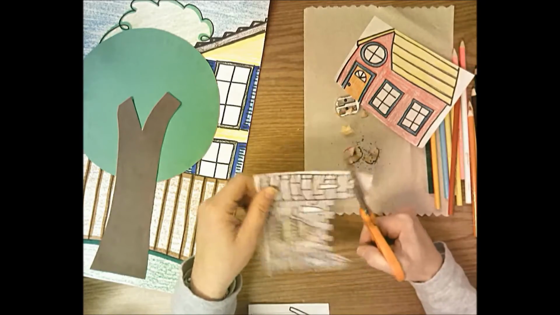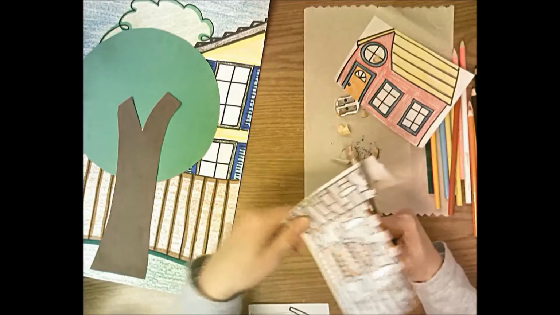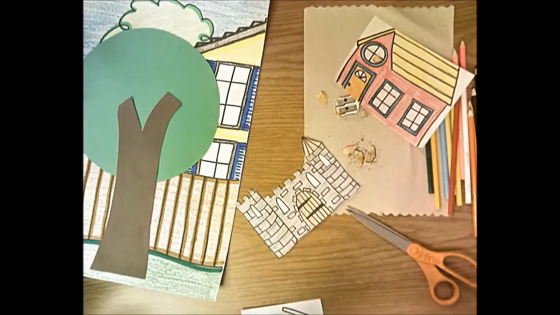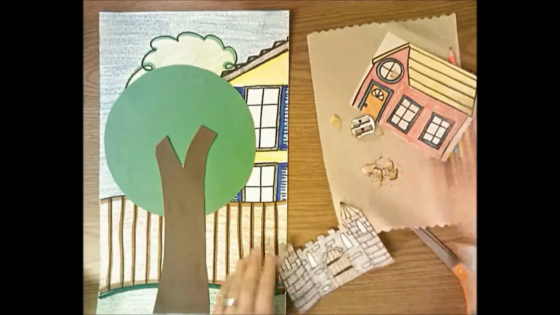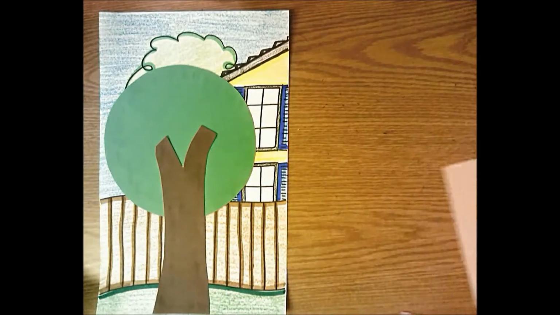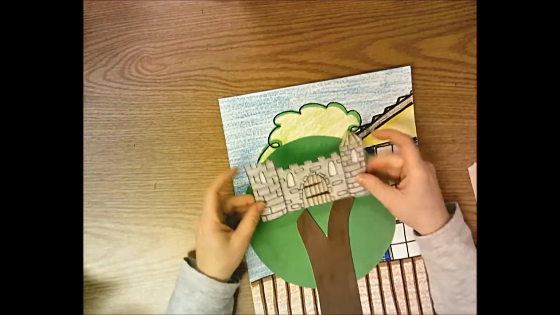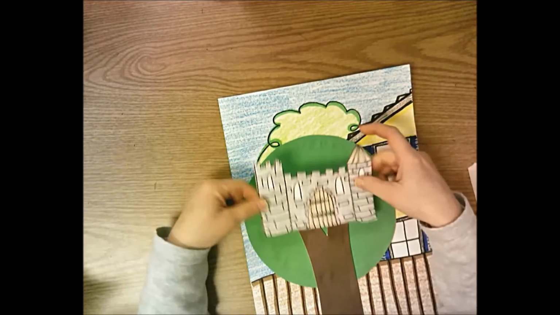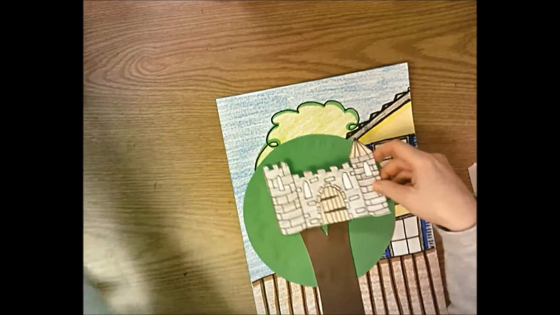Notice how I'm turning my paper, not my scissors. This scrap can be recycled. And the last and final step is to glue your treehouse on. And you can glue your treehouse up above the tree trunk, or it can overlap the tree trunk if you want. That's up to you.